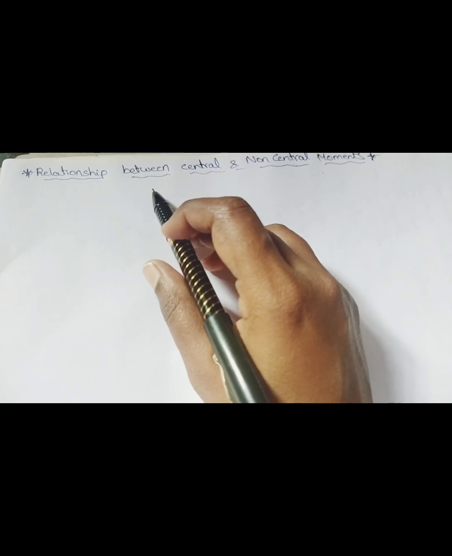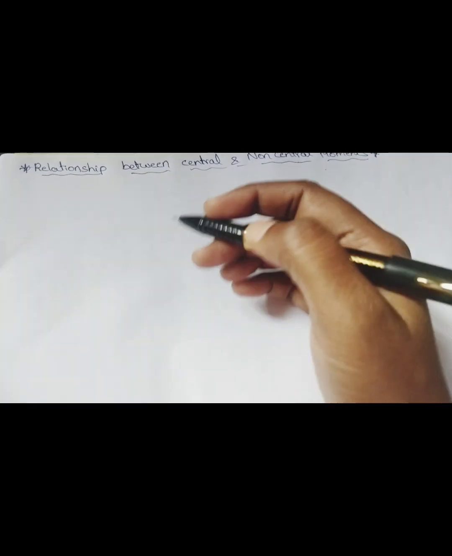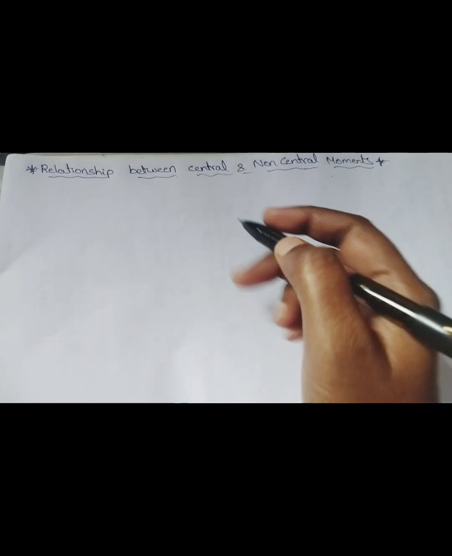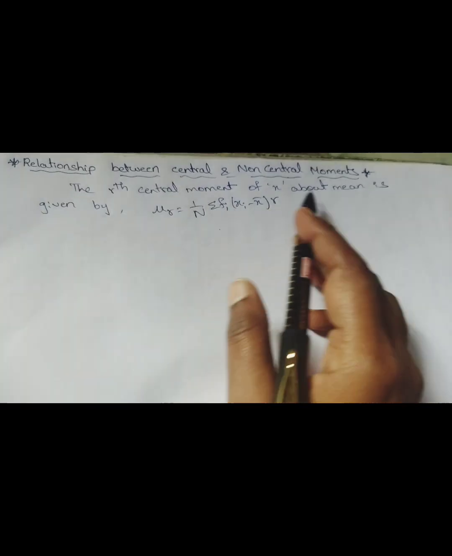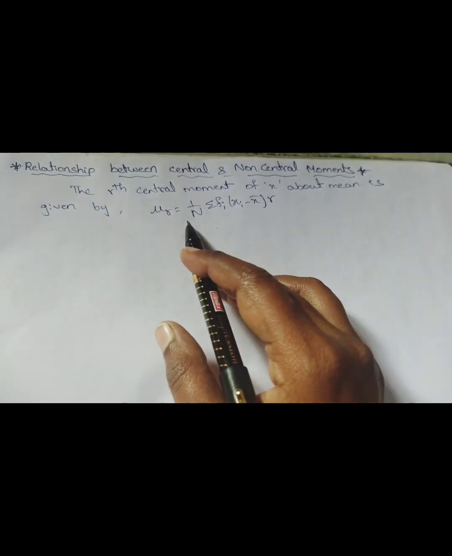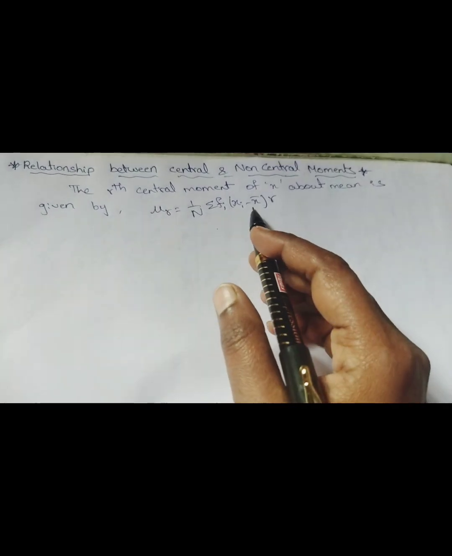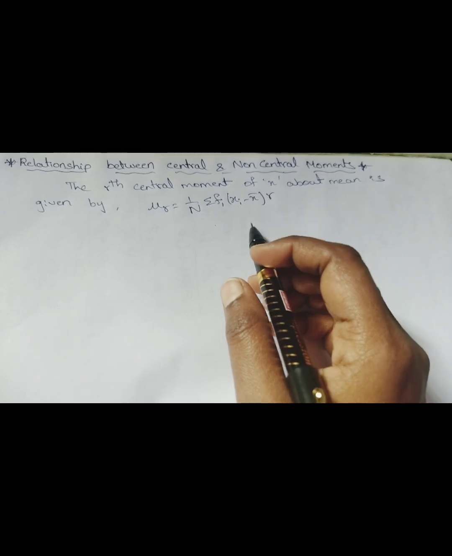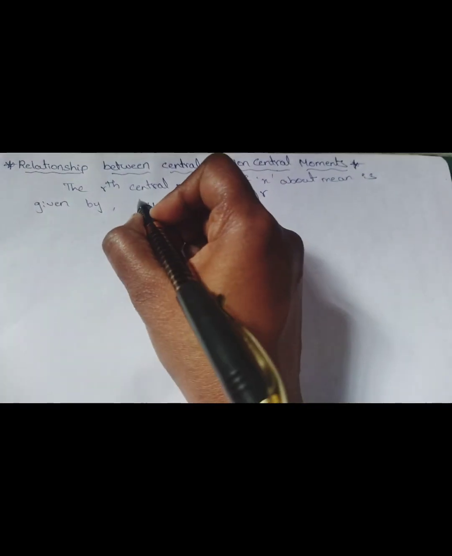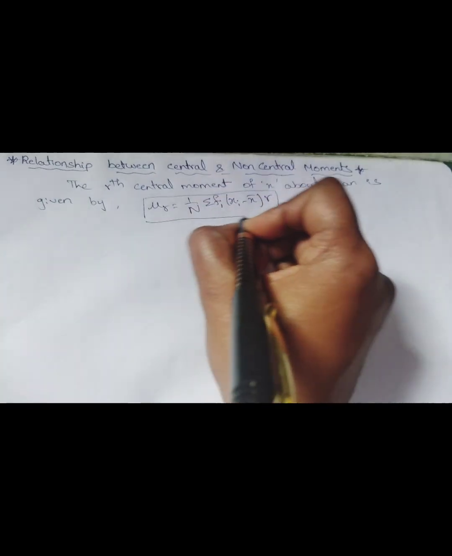Let us consider the rth central moment, and by using that we will formulate the non-central moment. So let us write that first. The rth central moment of x about the mean is given by mu r equal to 1 by capital N summation fi into (xi minus x bar) whole power r. This is our rth central moment about the mean.